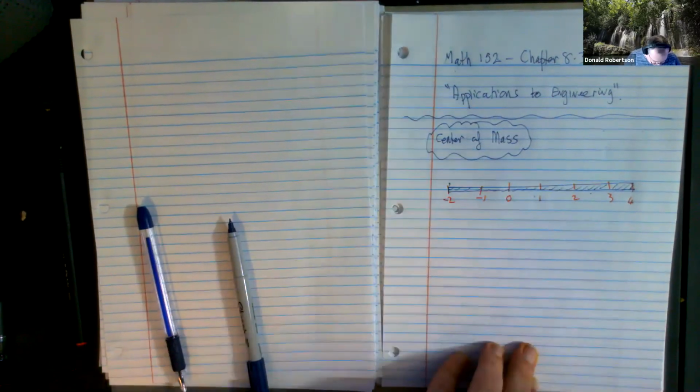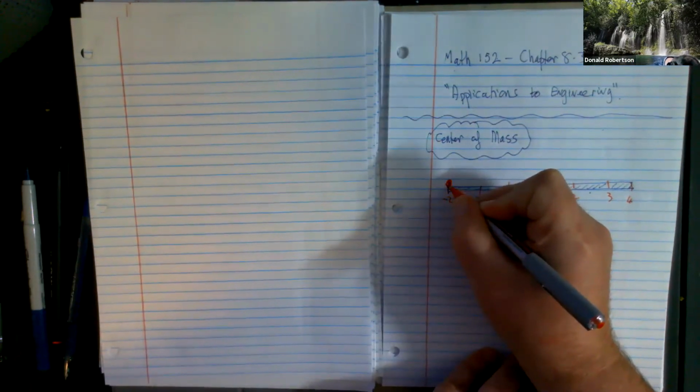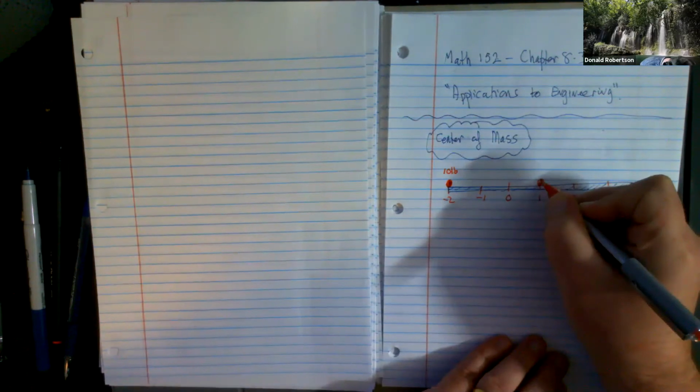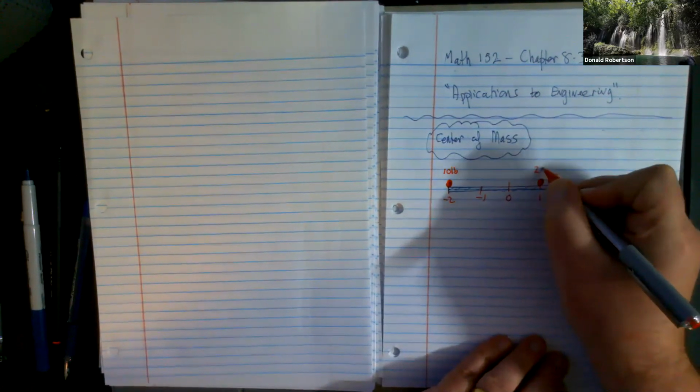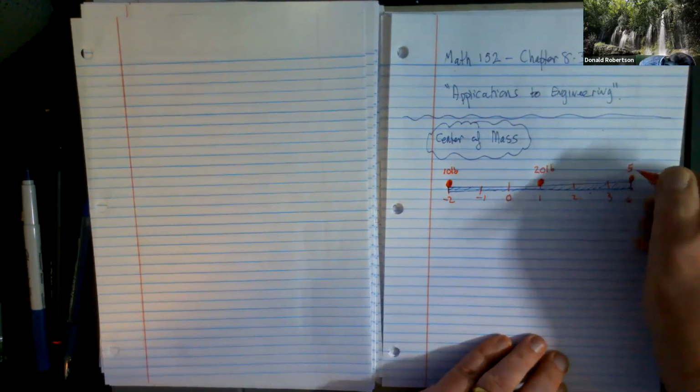And at various points, there are some masses, some weights. Right at the end here, we've got something that weighs 10 pounds. And over here, we've got a second weight and it weighs 20 pounds. And right at the end here, I've got my third weight and it's 5 pounds.